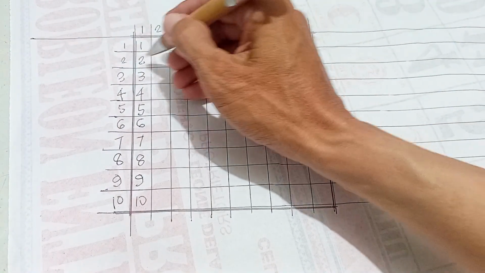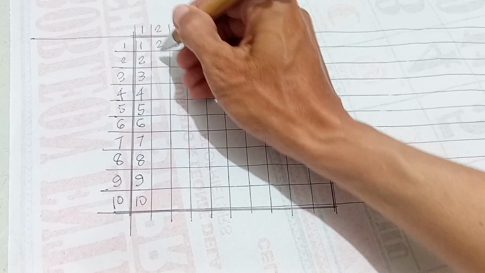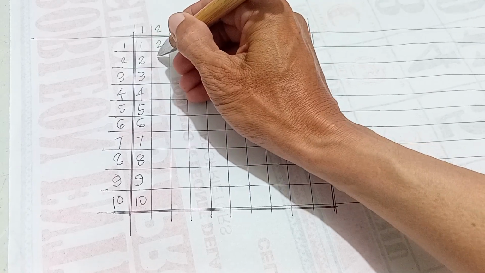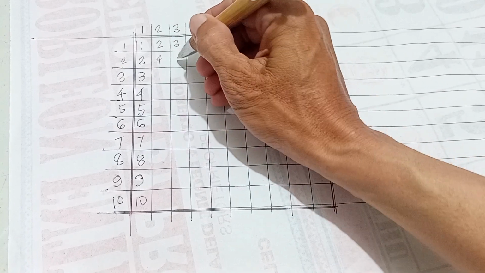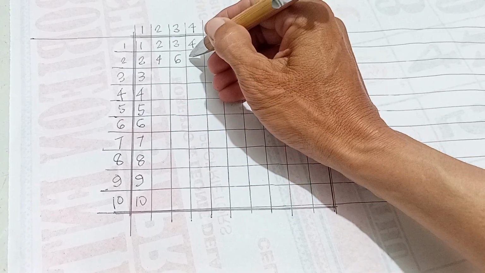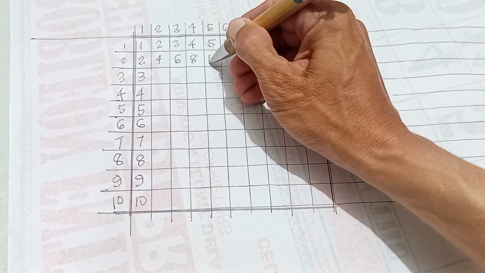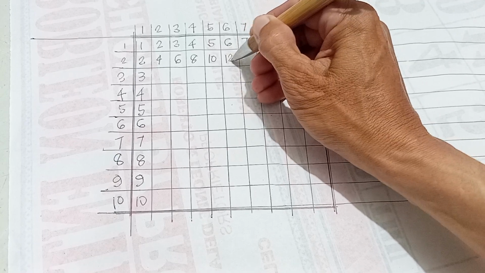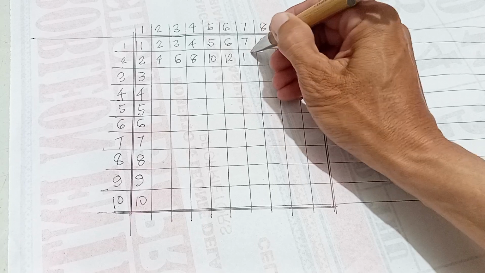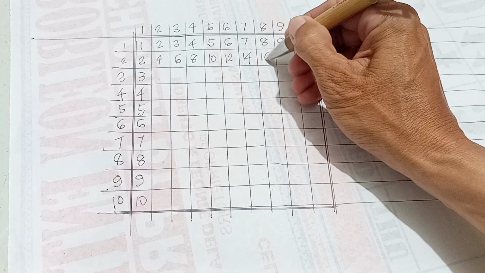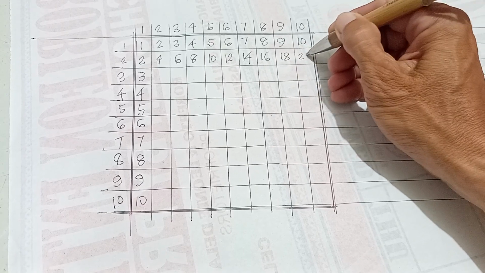So here you will count by 2. 2 plus 2, 4. Then plus 2, 6. You count by 2: 2, 4, 6, 8, 10, 12, 14, 16, 18, plus 2, 20.